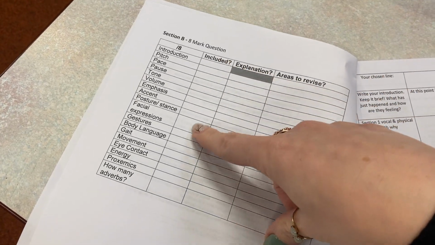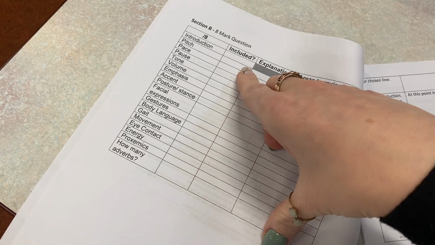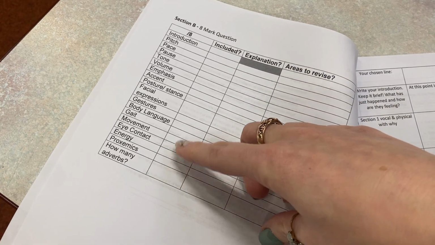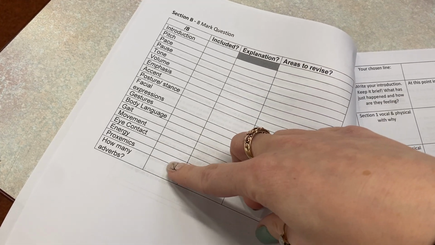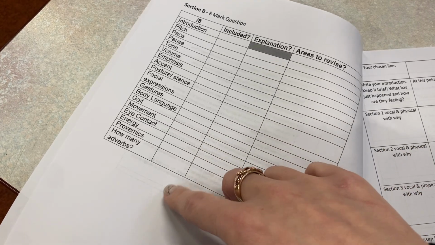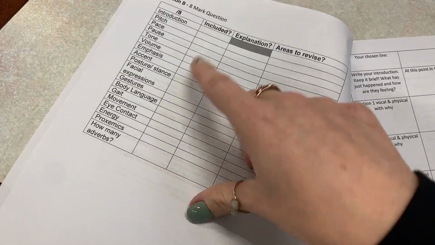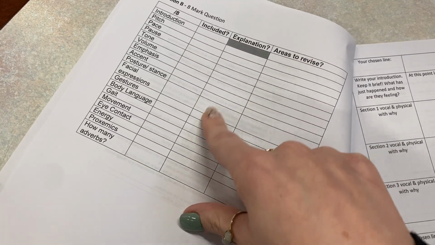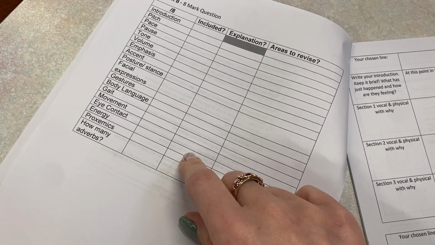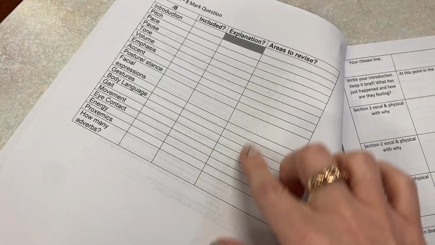Have you included the following? Because we obviously know that we want to have a wide variety and a range of physical and vocal skills, including proxemics and those lovely -ly adverbs as well, to make sure that we are really being as precise as possible. Have you included them, and have you made a suggestion as to why you've used them? If you haven't, that's an area to revise next time you do one.